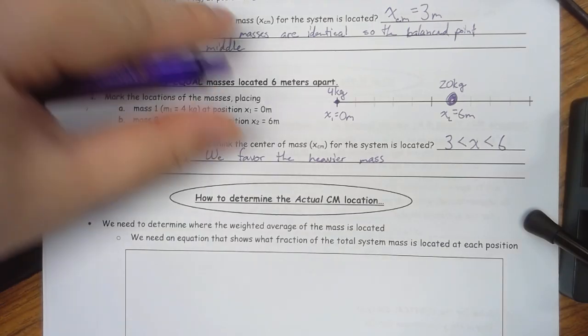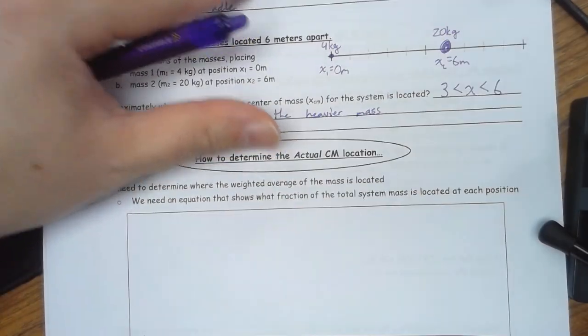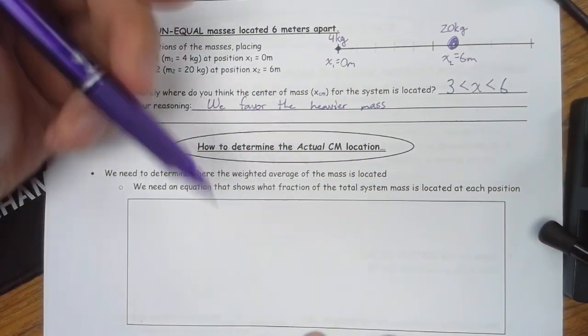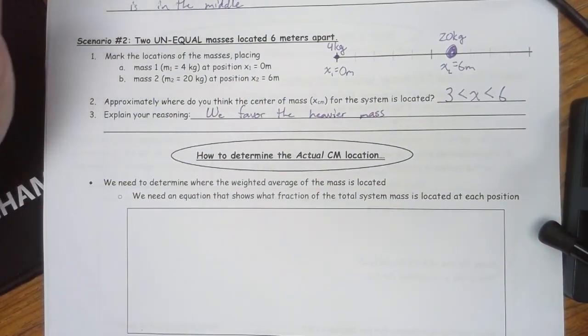So how do we actually do the math behind this? It's a weighted average. I think that's what we said at the very top of the page.